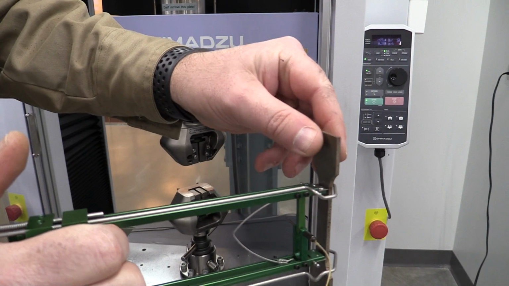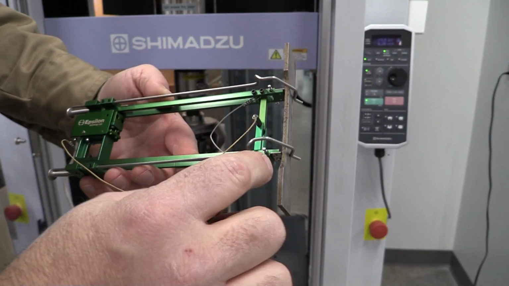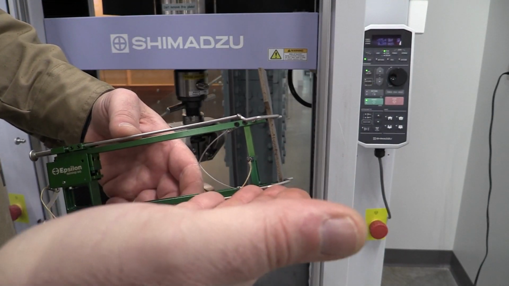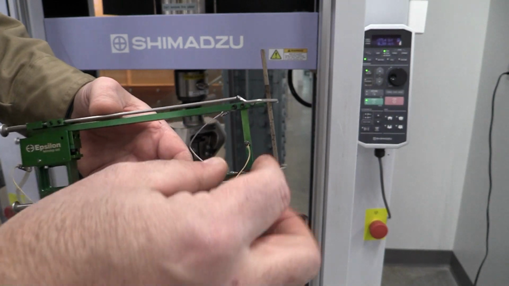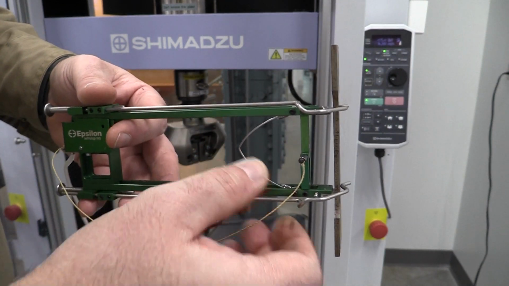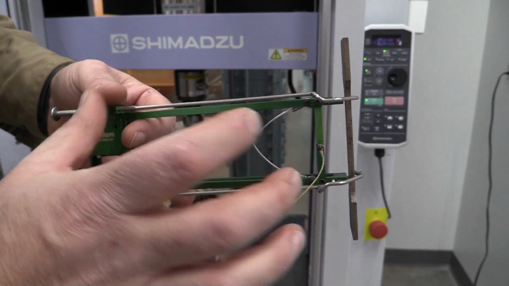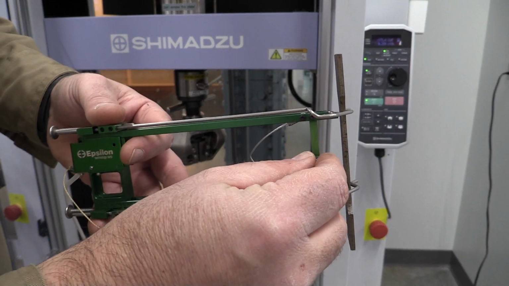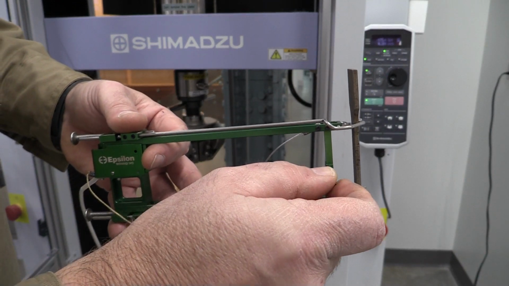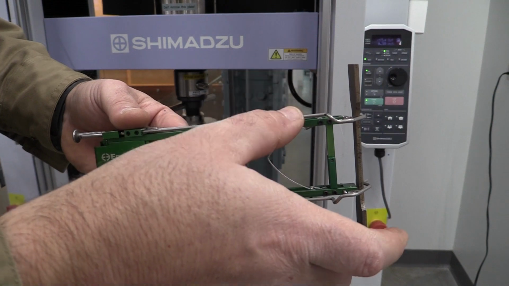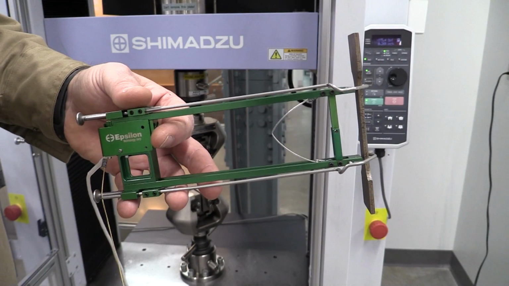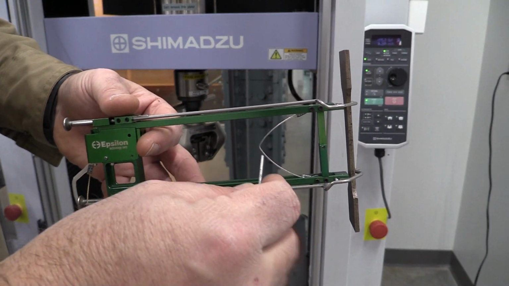Now when I put this on the part, I want to make sure I'm pretty well centered up on the part, equally on each side. The other thing I'm going to do is reach in there when I have it in the machine. I'm going to hold the extensometer, and I'm going to carefully slide this pin out and make sure that nothing moves. That's going to maintain my 2-inch gauge length. Right now it's ready to pull a test.